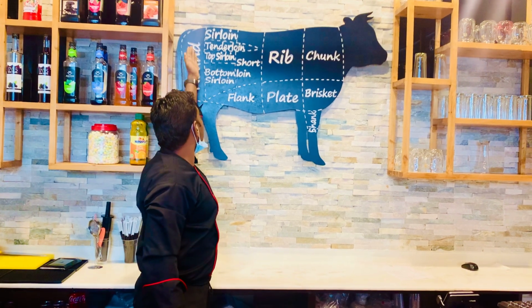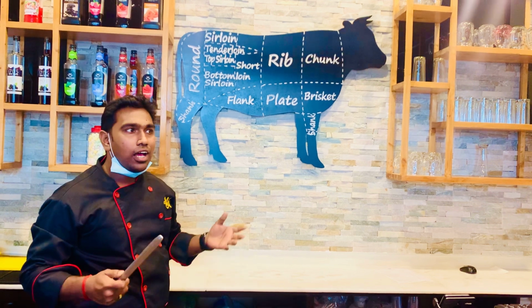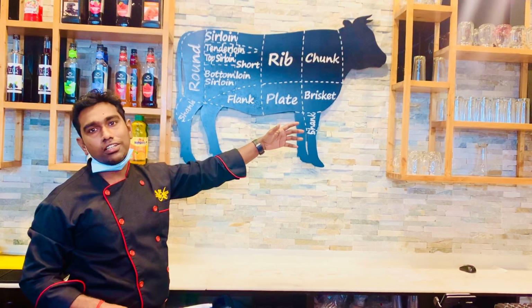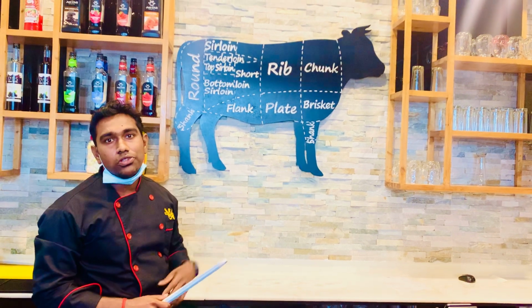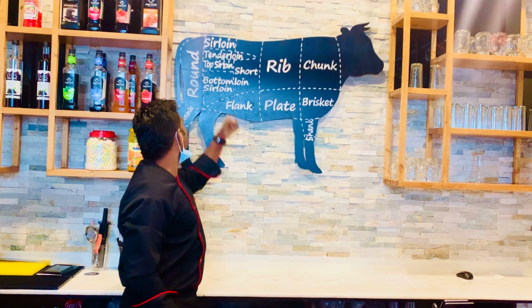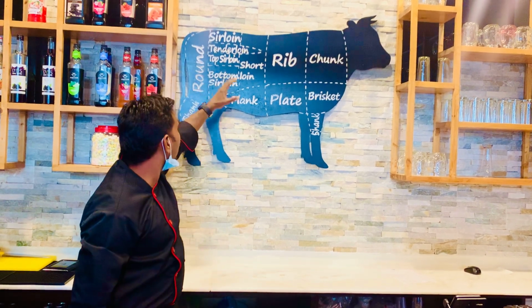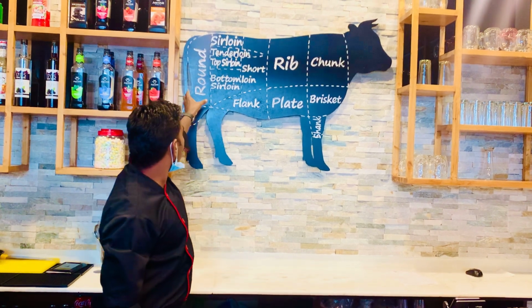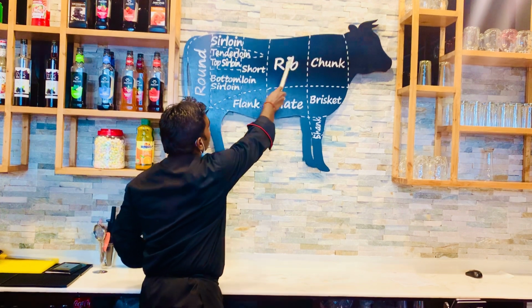And this round has inside round, which is mostly used for roasts. Like if you have a function for a marriage or something, they will use roast beef. That one is mostly from the inside round here. And then you have a bottom round, and then you have silver side, something like that in there. But you can get steak out of this area.